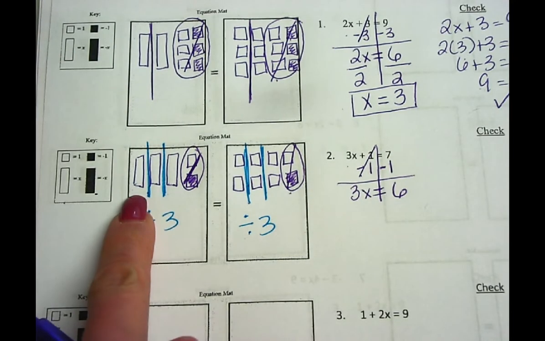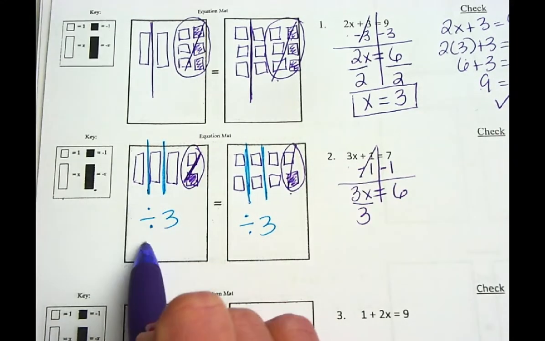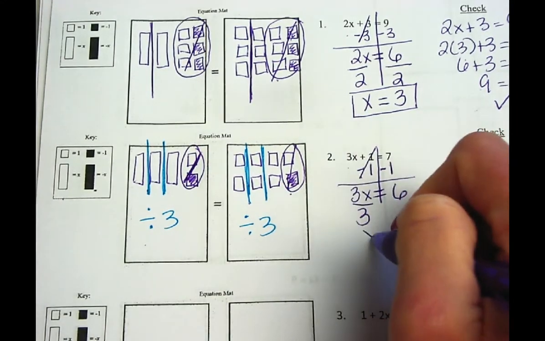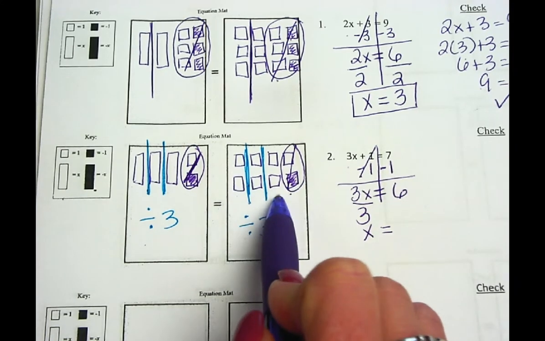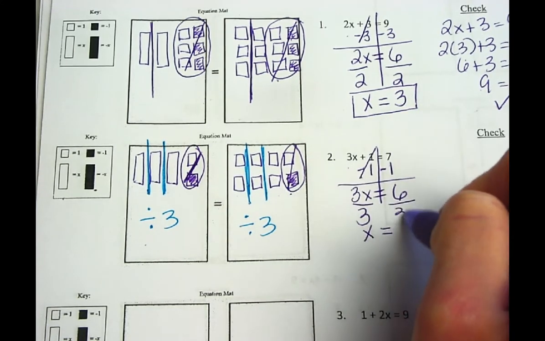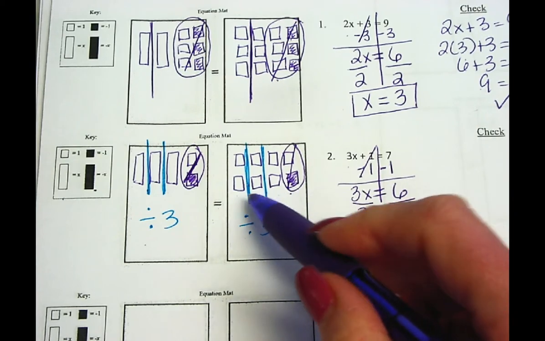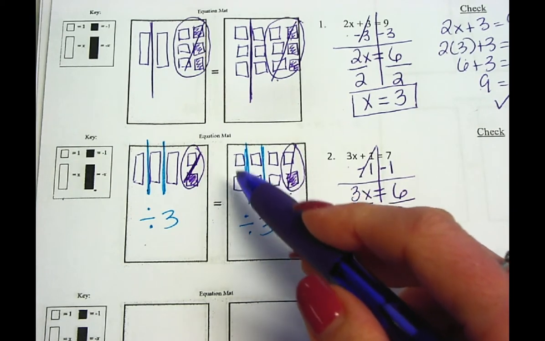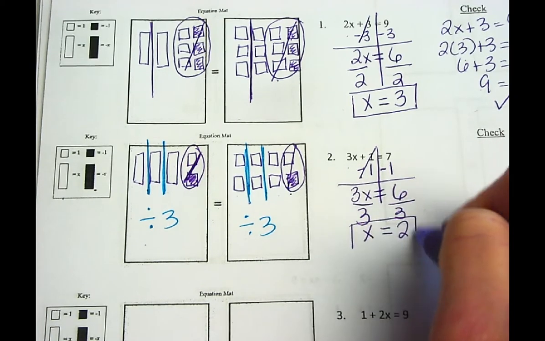So now, when I divide this side by 3, I take 3x, I divide it by 3, I get 1x, or just x. And when I divide this side by 3, how many counters did I have in each group? What's my answer? How many are in each group? 2. So my answer is 2. X is equal to 2.